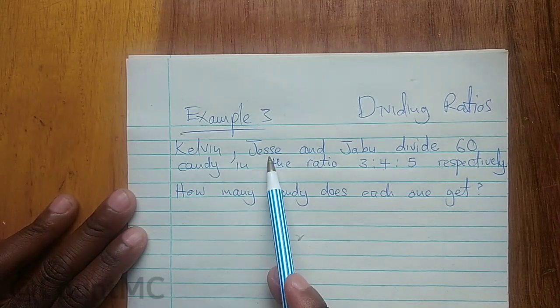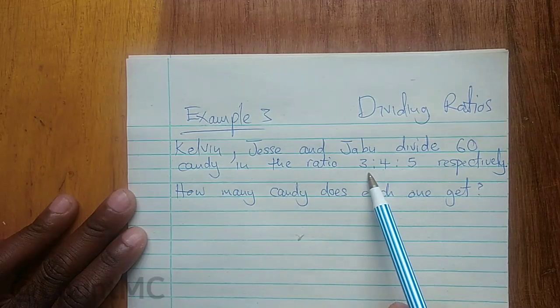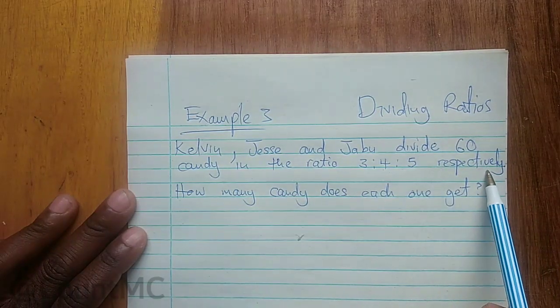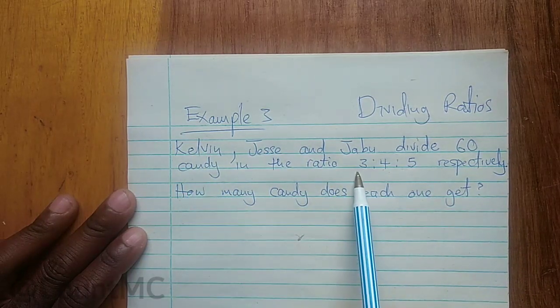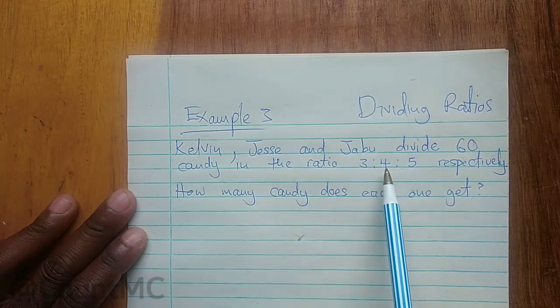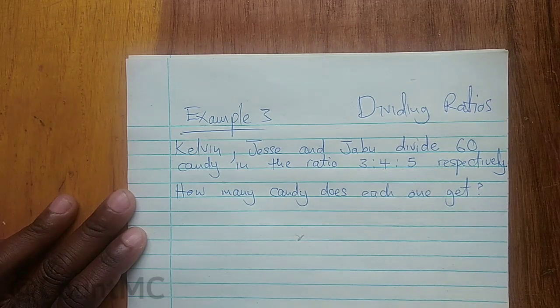So Kelvin, Jesse, and Jabu divide 60 candy in the ratio 3:4:5 respectively. Respectively means if this one has been mentioned first, the first number belongs to him. If this one is mentioned second, the second number belongs to him. Third, the third number belongs to him. How many candy does each one get?